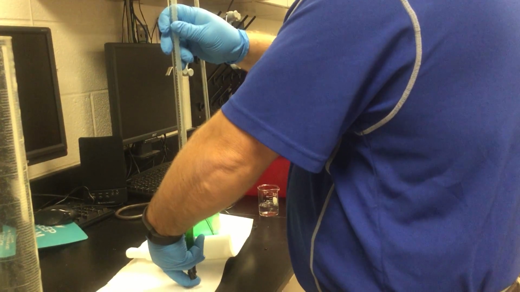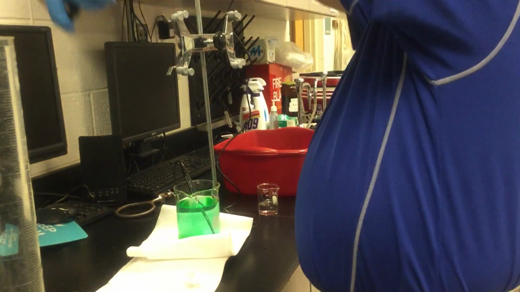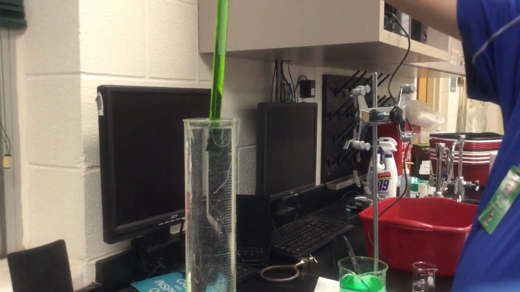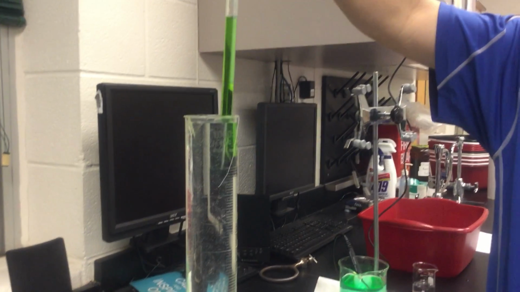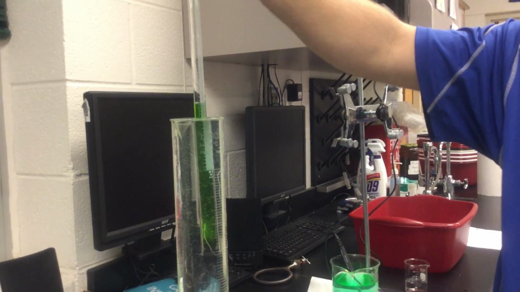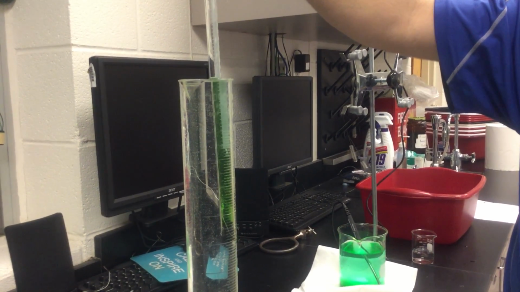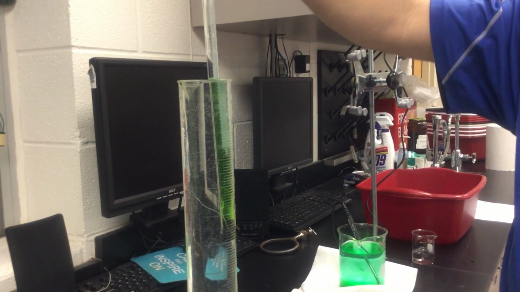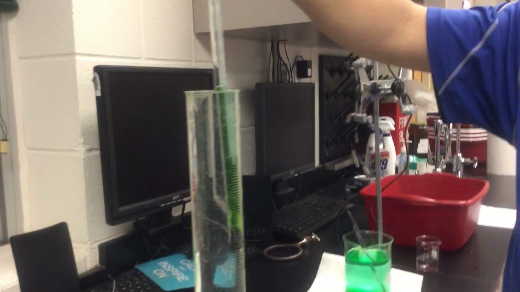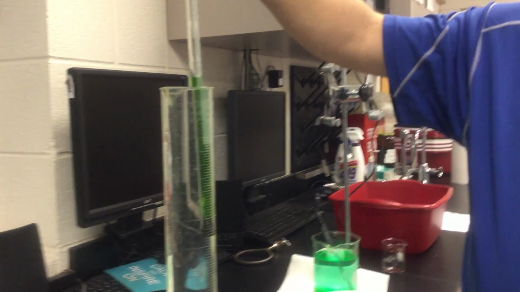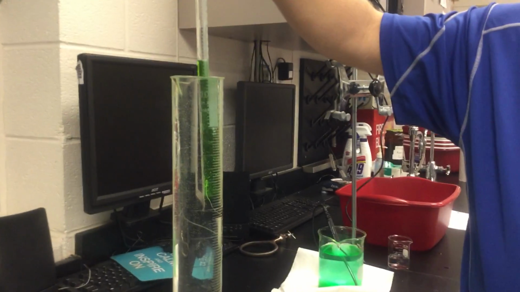Now, what I am going to do is I have to put this into here because I need to get this level of the water at the same level that I have in the tube. Why? Because I need the pressures to be identical. All right? Come up here. Somebody come up here closer.